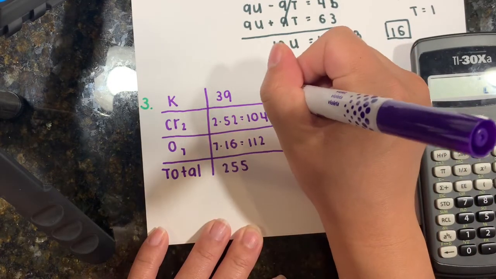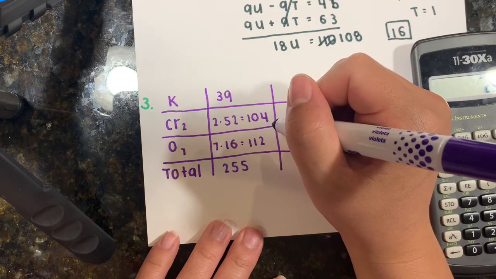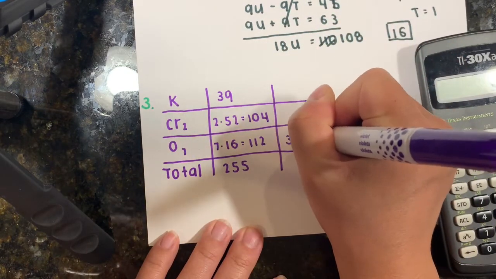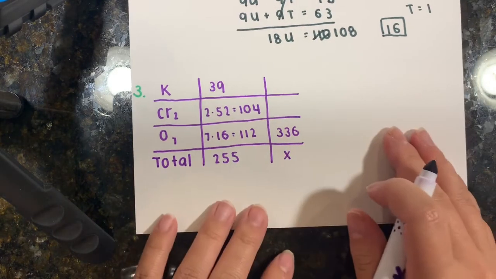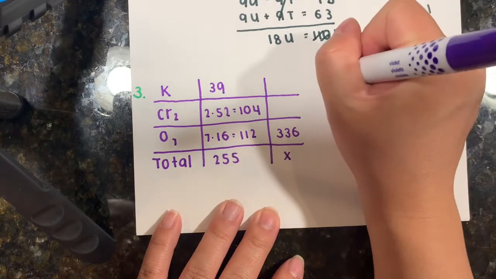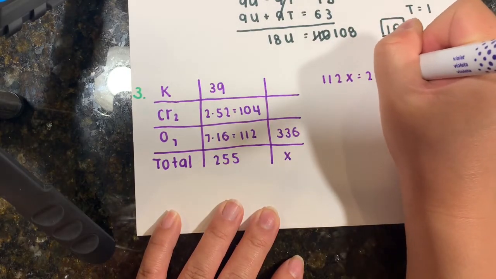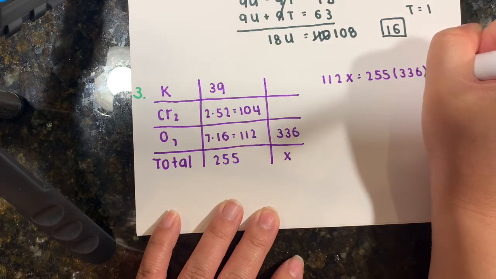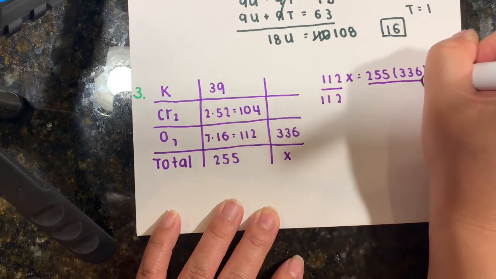And it says that the weight of oxygen was 336. And we want to find out what the total is here, X. So now you're going to cross multiply. So I'm going to have 112 X is equal to 255 times 336, and divide both sides by 112.